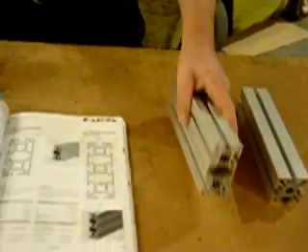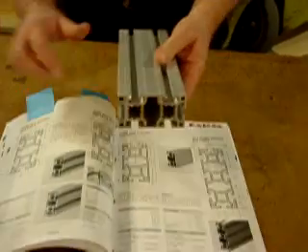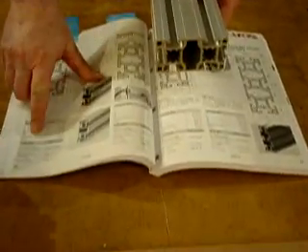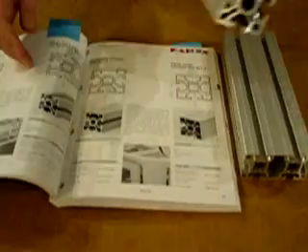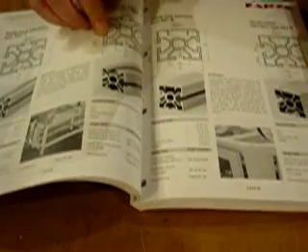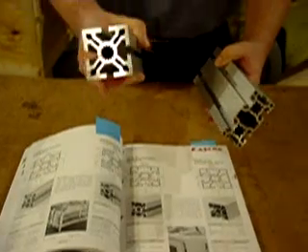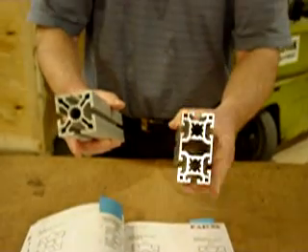Now what's interesting about this is, let's look at this 40 by 80 while we're talking about it. My cross-sectional area of my 40 by 80 is about 10 square centimeters. All right? And if I look at my cross-sectional area for my heavy-duty 50 millimeter, that cross-sectional area is about 11 square centimeters. So I actually have more material in this profile than I do in this profile.